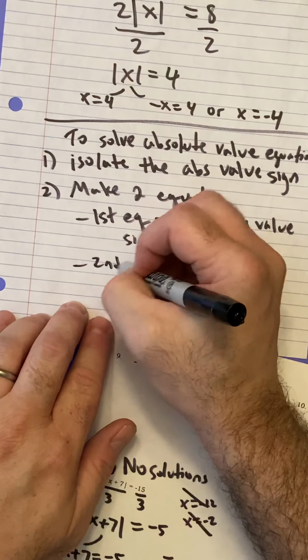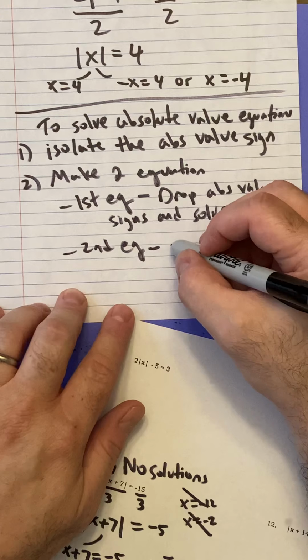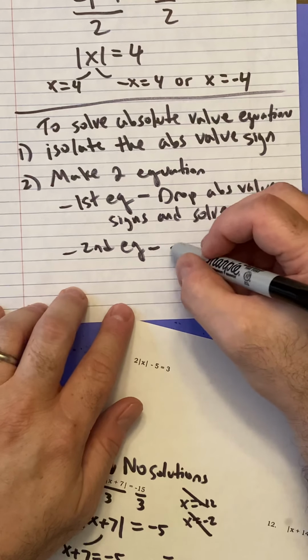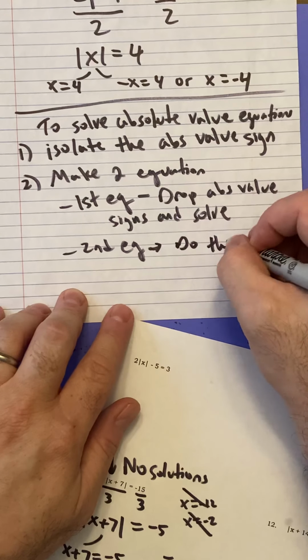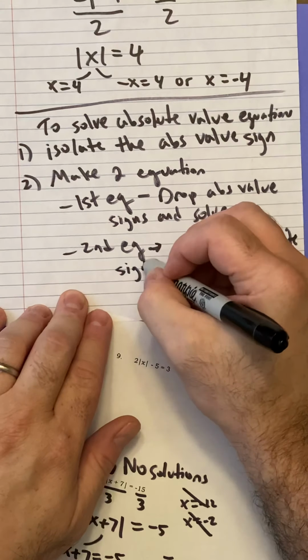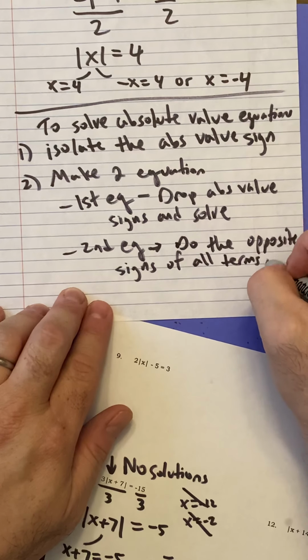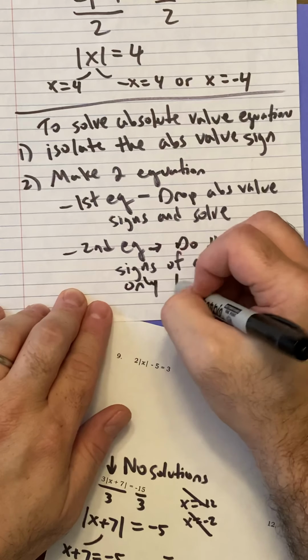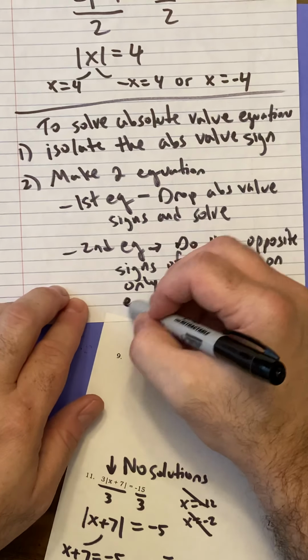The second equation, we're going to negate, or do the opposite signs of all terms on only one side of the equation.